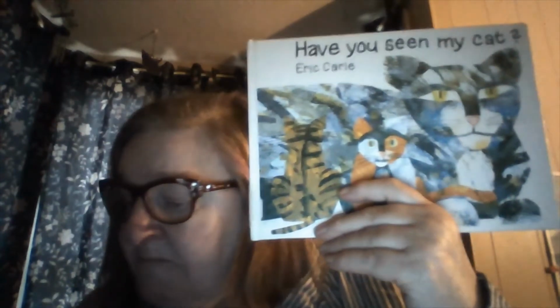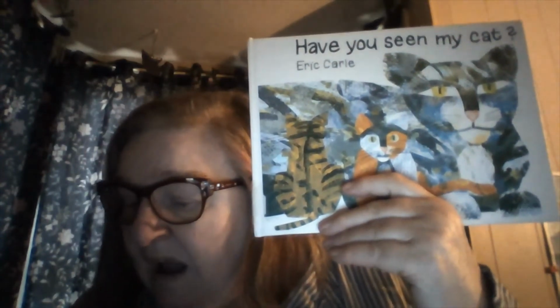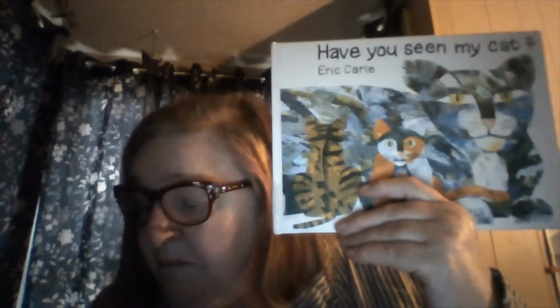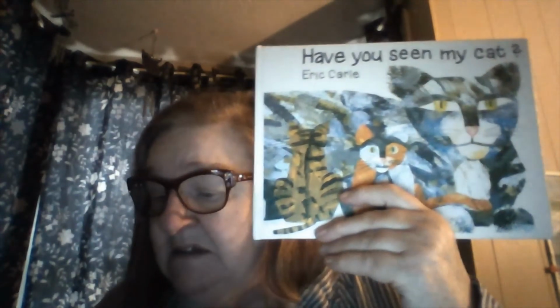Carle creates his paper by laying different pieces of tissue paper one on top of the other, so they all kind of blend and the different shades come out. I think it kind of moves the plot along, or it supports the text in the fact that the little boy is looking for his cat.